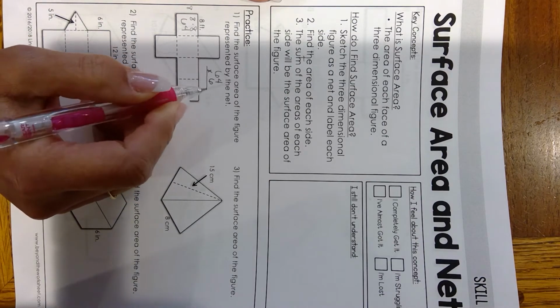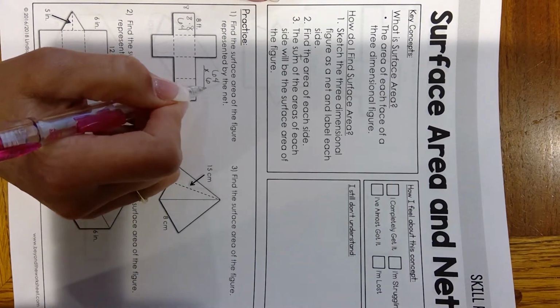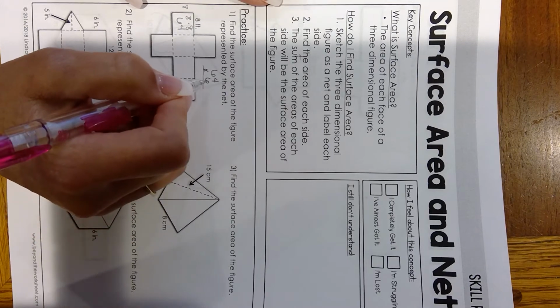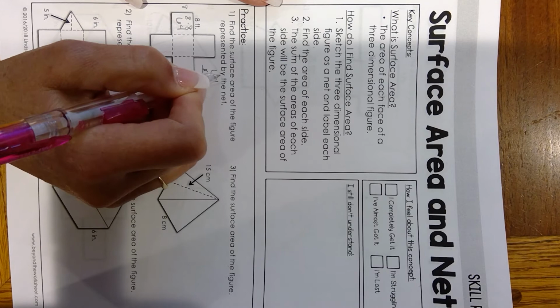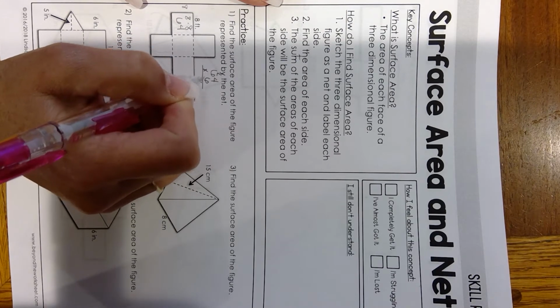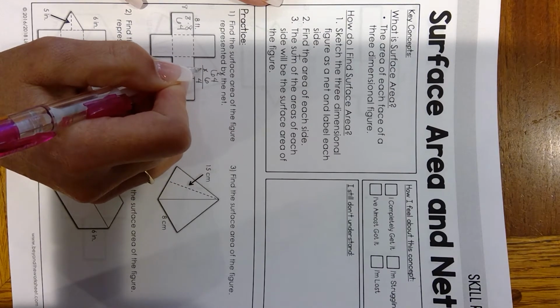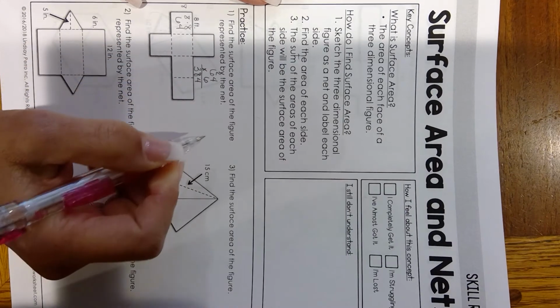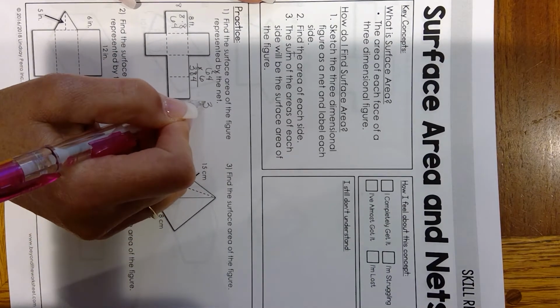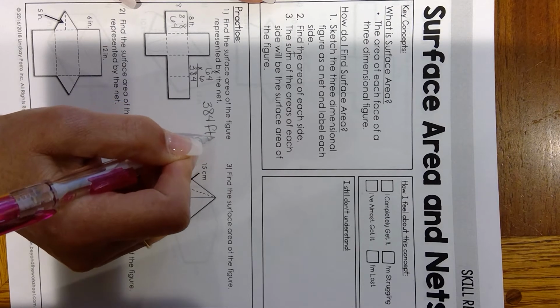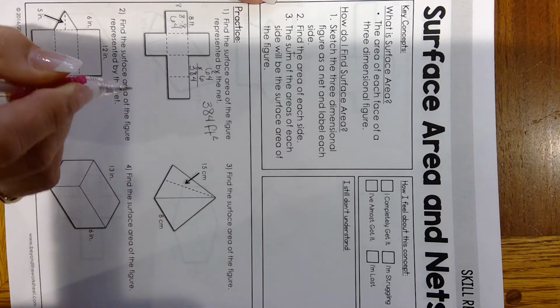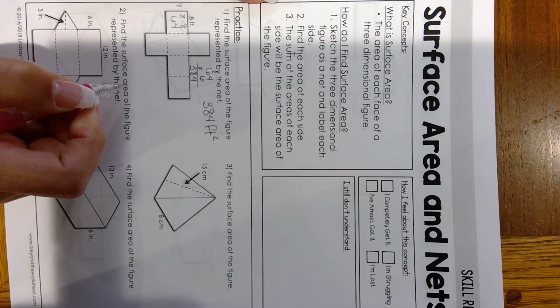We can do this longhand, or we can use a calculator. Doing this longhand, we find that 6 times 4 is 24, 6 times 6 is 36, plus 2 makes 38. So our surface area is 384 square feet, because area is always measured in square feet.